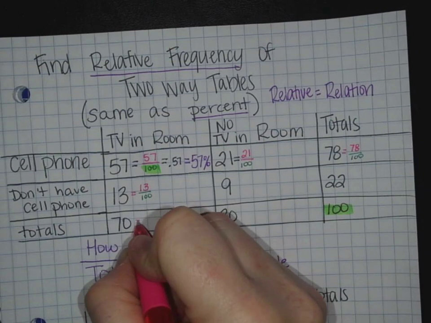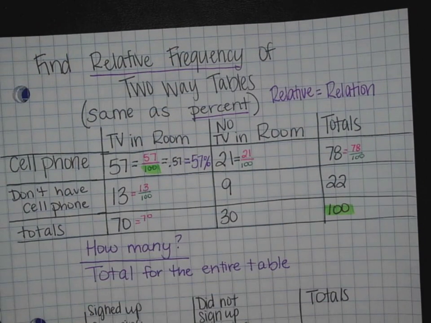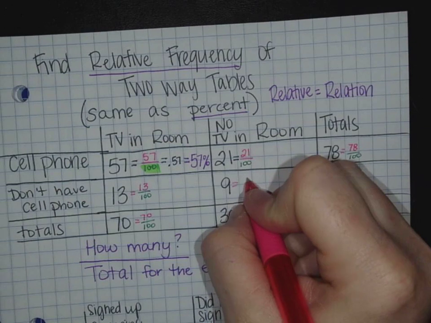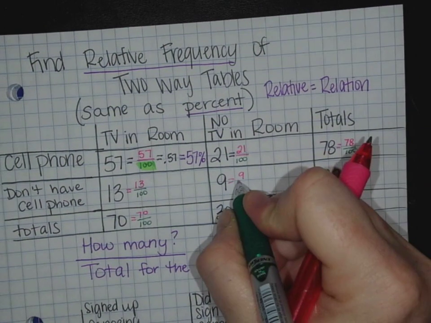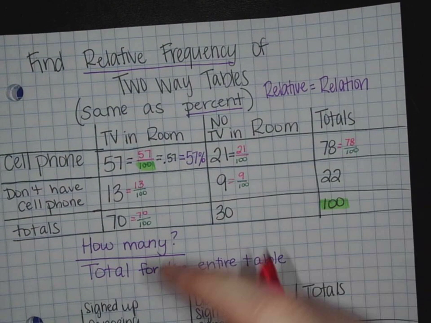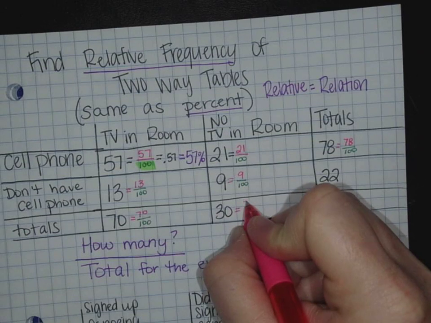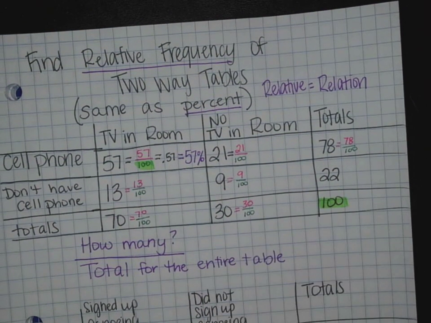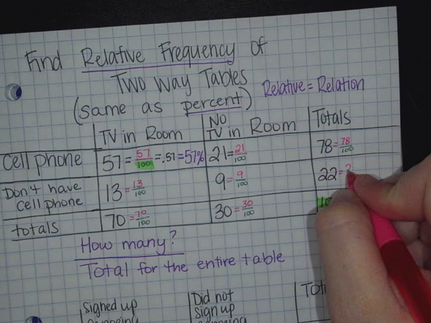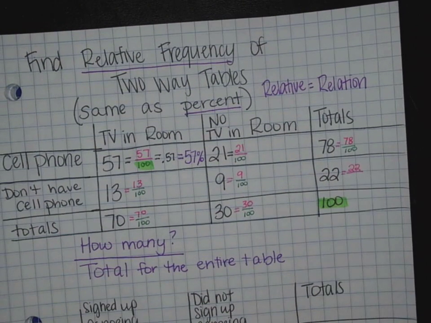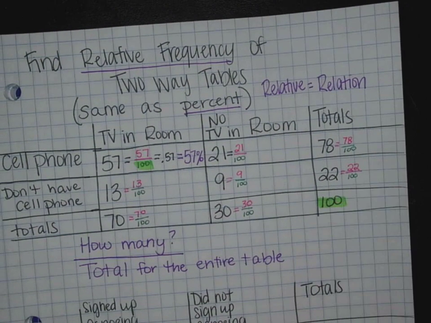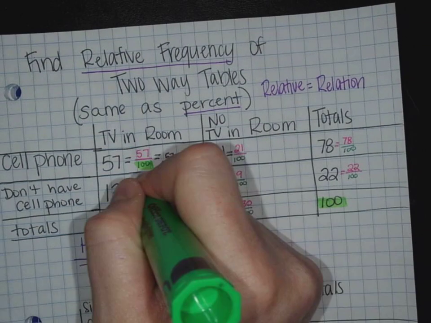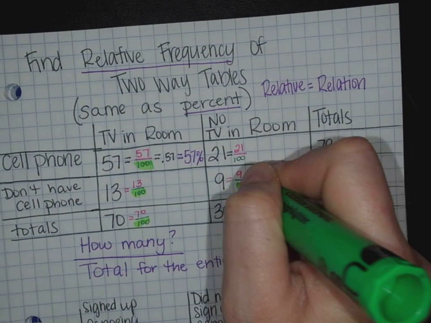This one would be 70 out of 100. 9 out of 100. 30 out of 100. And 22 out of 100. So again, all of these 100s were just the total.